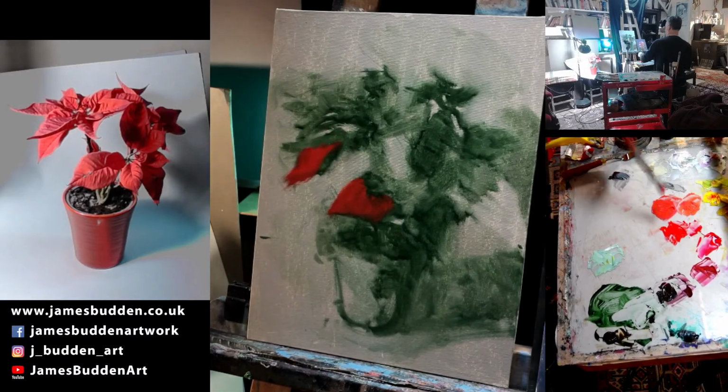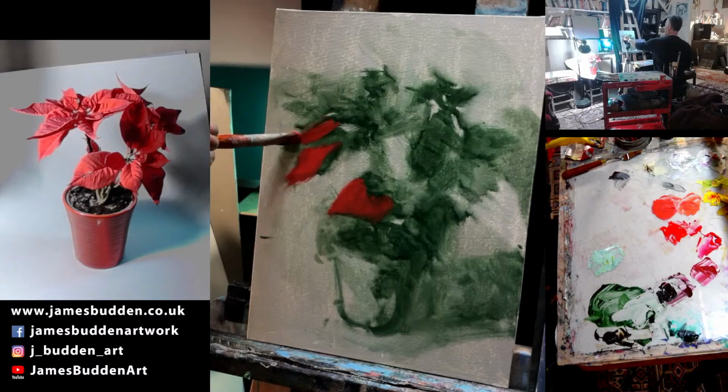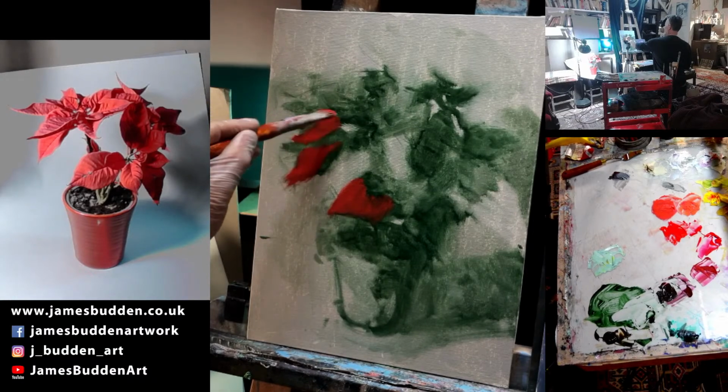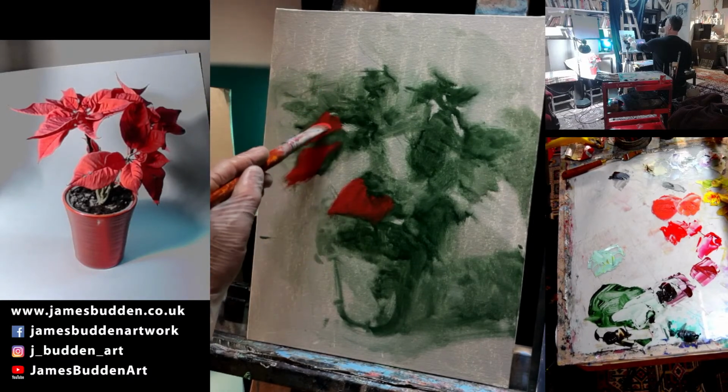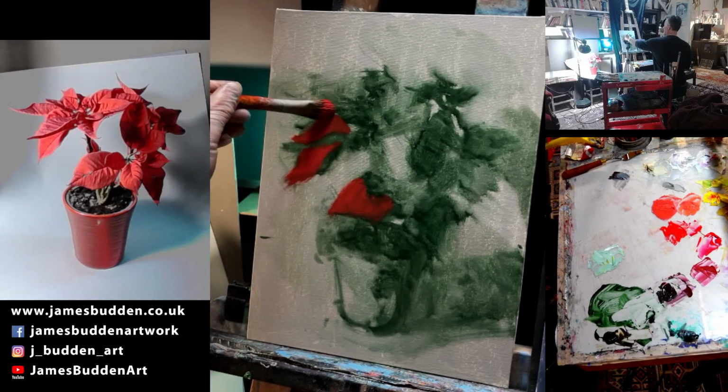Did you choose the green as your initial starting paint for a reason? Yes, it's because it's going to vibrate against the red. So where it shows through in the gaps, it will make the red sort of jump out and vibrate against it. Okay, I'm getting into details here.